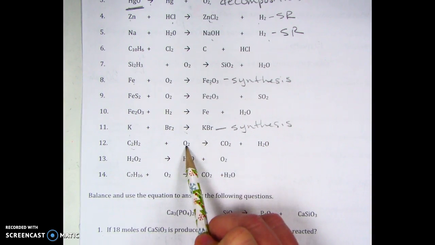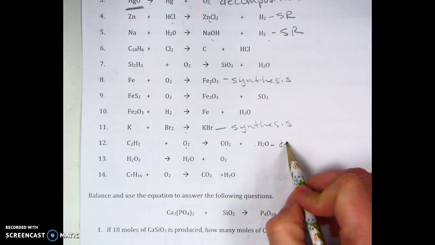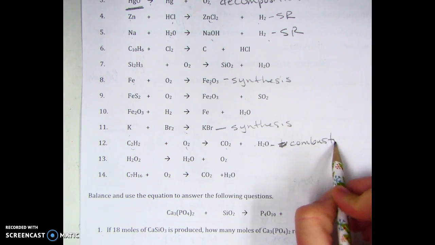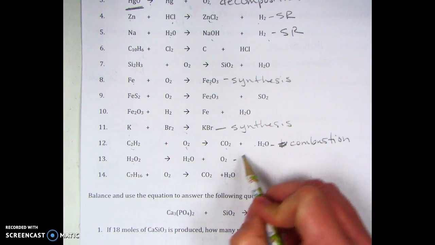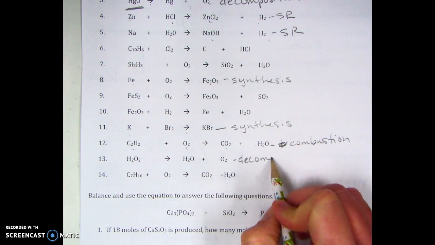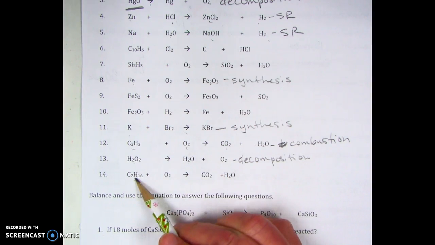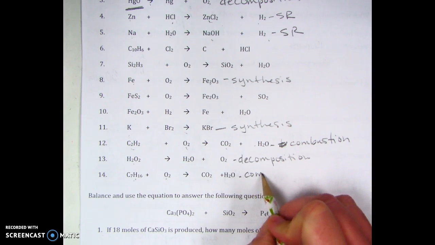A hydrocarbon plus an oxygen giving me carbon dioxide and water will be a decomposition. I'm so sorry, a combustion reaction. Hydrogen peroxide decomposing into water and oxygen will be a decomposition reaction. And hydrocarbon plus oxygen giving me carbon dioxide and water will be a combustion reaction.